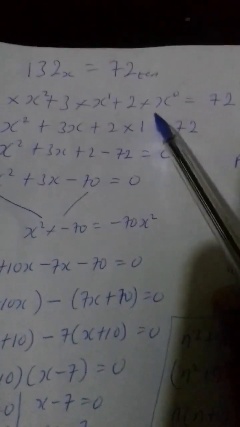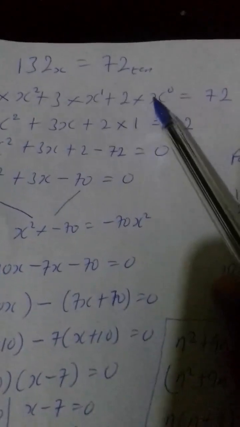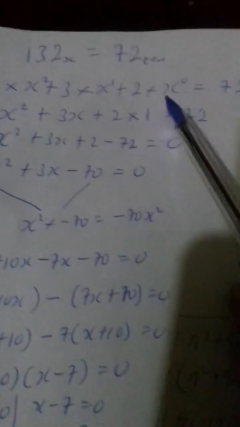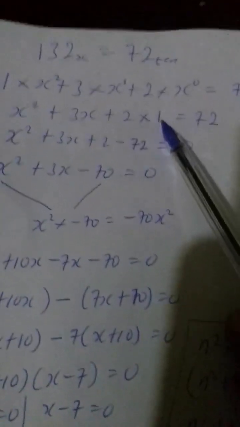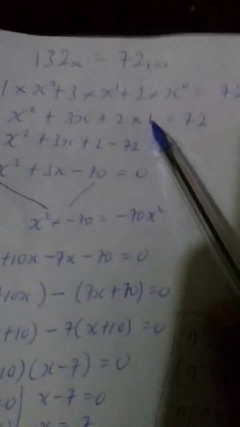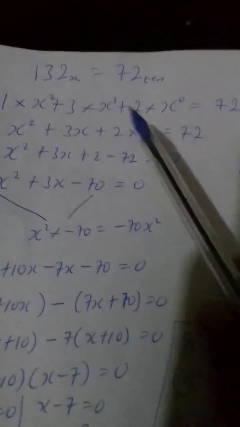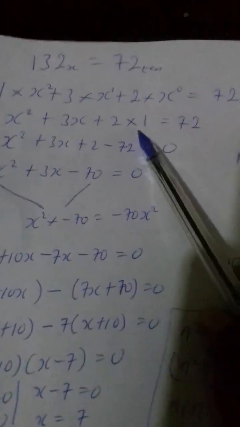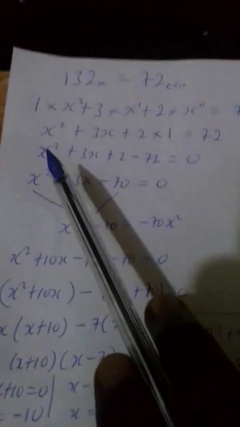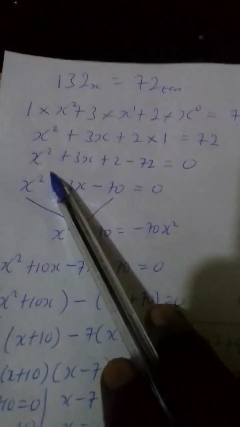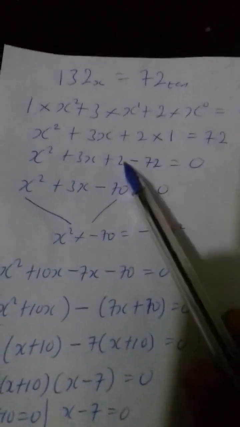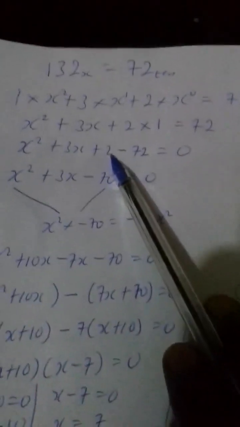Then 2 times x raised to power 0. Anything raised to power 0, from the law of indices, is always 1. That is why this x raised to power 0 became 1. 1 million raised to power 0 is what? Is 1. So 2 times 1. That's why I'm telling you the equation here equals 72. Now if you look at it again, x squared, I brought it down; 3x, I brought it down; 2 times 1 is 2. Now, this is a simple equation.